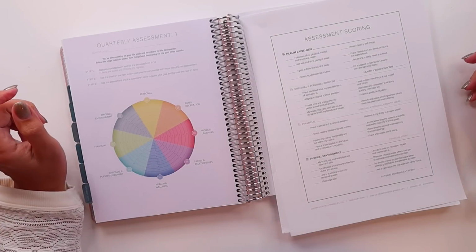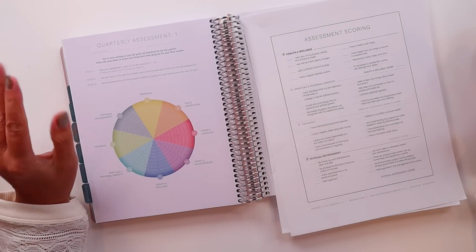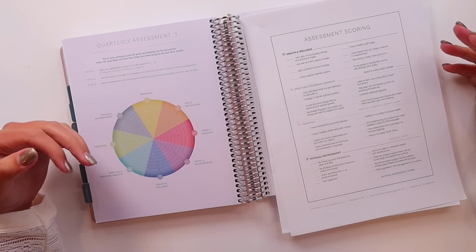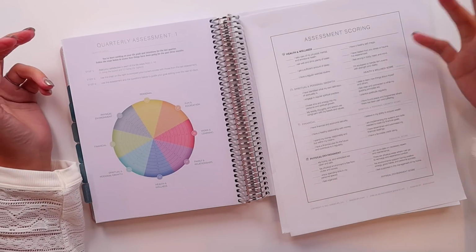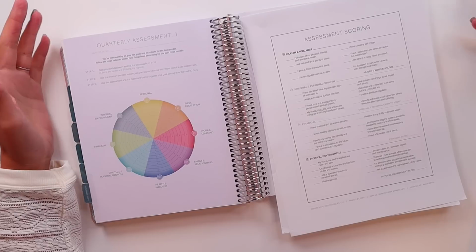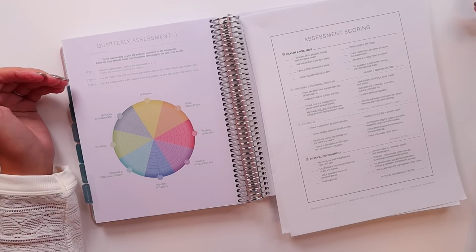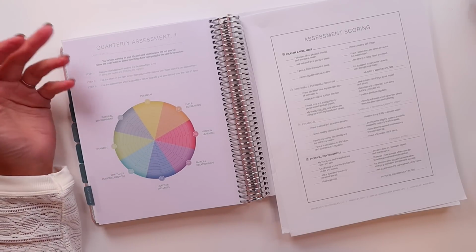Hi everybody, today I'm going to be updating my quarterly goals in my Makselife system. The way the Makselife goal planning system works is that you do your stuff weekly and monthly, but then you also have a quarterly assessment where you go and you assess.